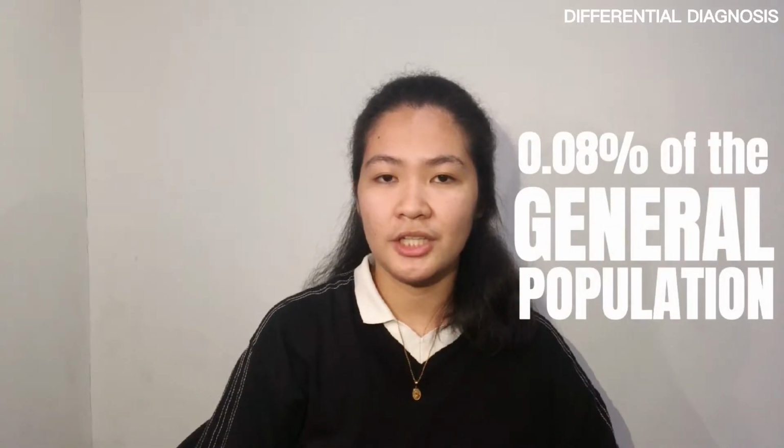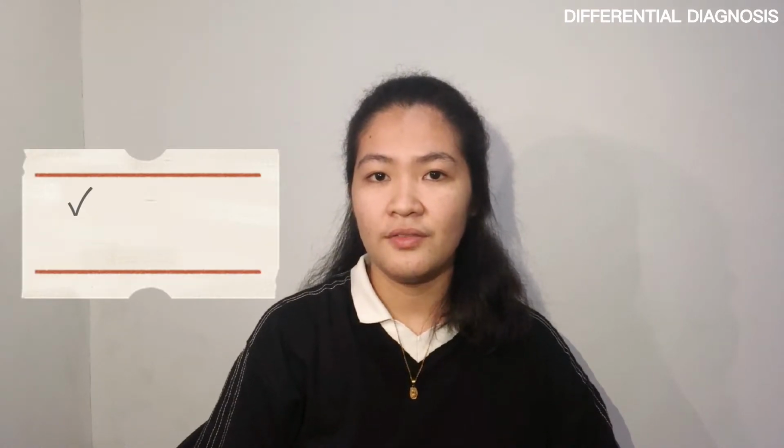Next is Melkersson-Rosenthal syndrome, which is idiopathic. While the actual frequency is unknown, one study estimated its incidence at 0.08% of the general population, usually in young adult life, with an average onset of about 32 years. Signs and symptoms are orofacial swelling, fissured tongue, and facial paralysis.